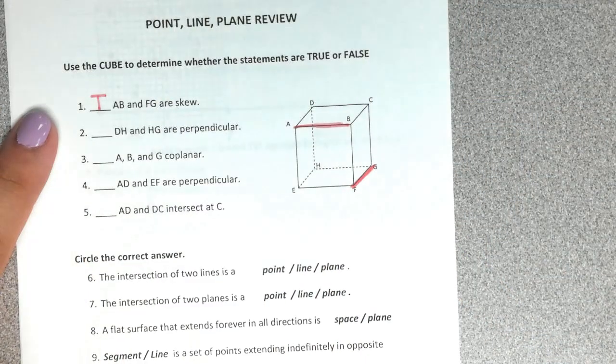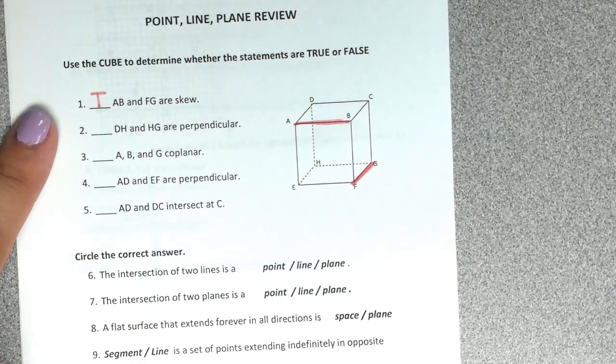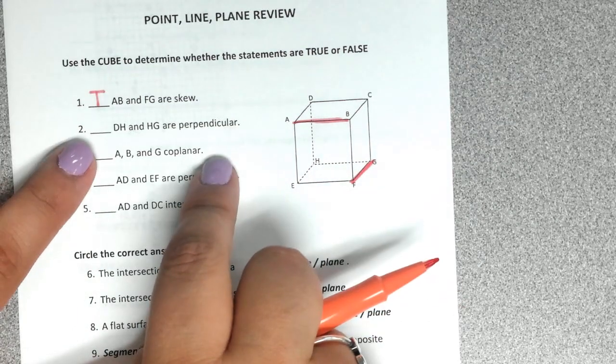This is true. Again, tomorrow, don't give me a T or F looking weird letter. Make it obvious. Is it a T or is it an F?